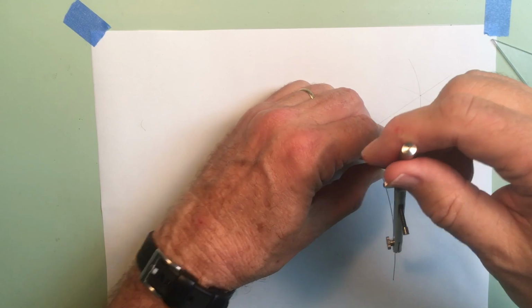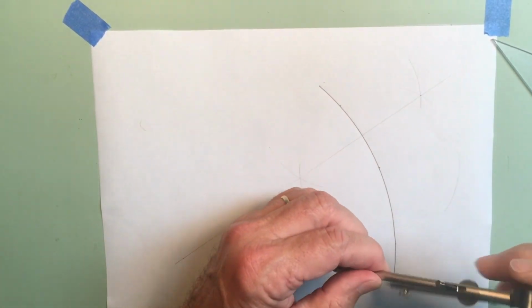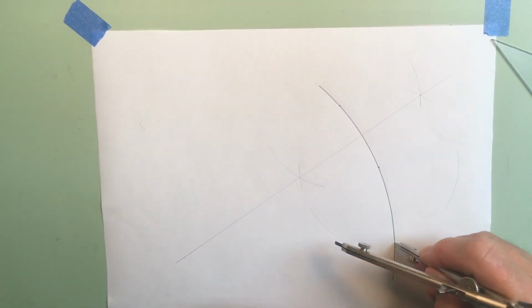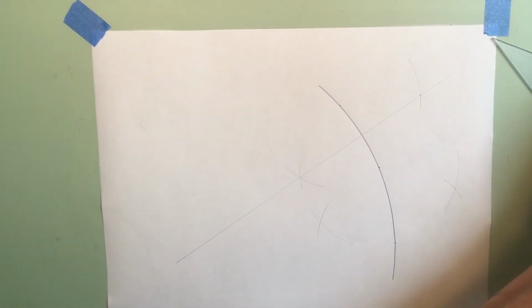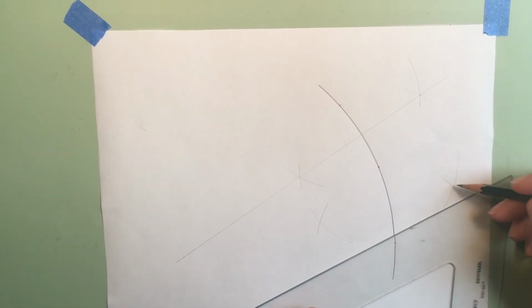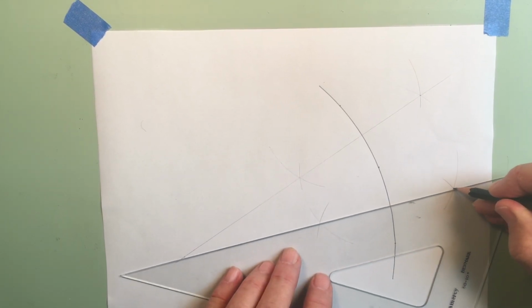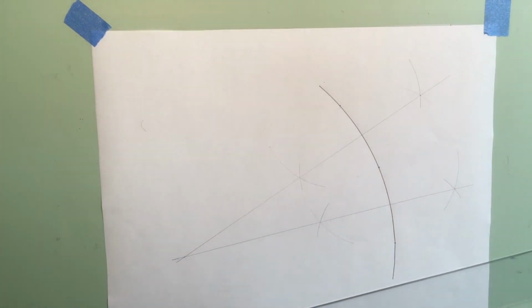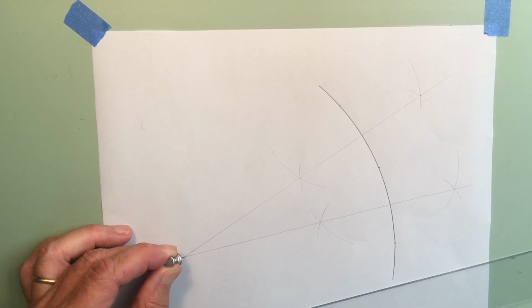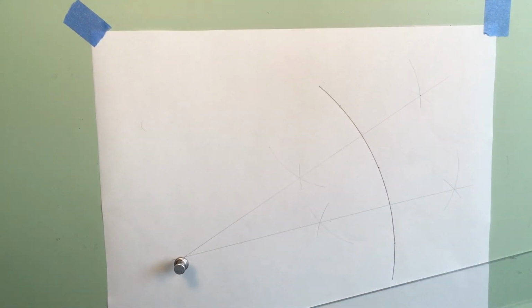So we've got an arc here, and an arc here and here. So we've got those 2 crossing points, and the perpendicular bisector of an imaginary line that goes from this point to this point is right there. And where these 2 lines cross here is the center point of the arc, and believe it or not, that's exactly where the pinhole is from drawing that arc with the beam.